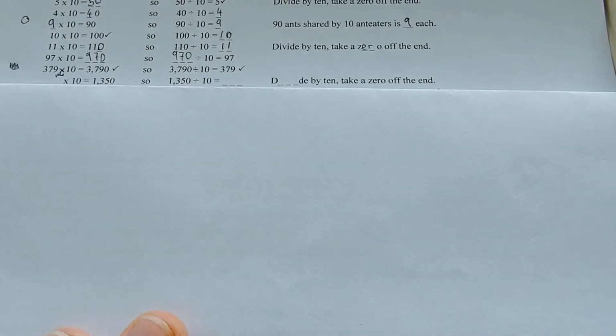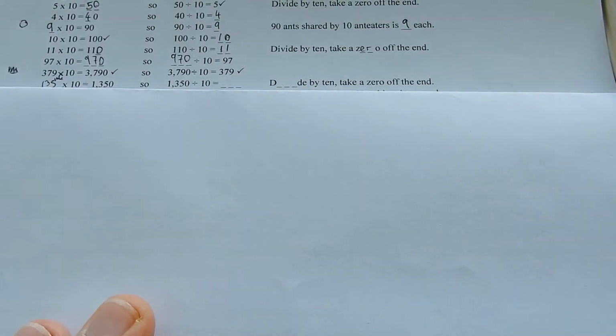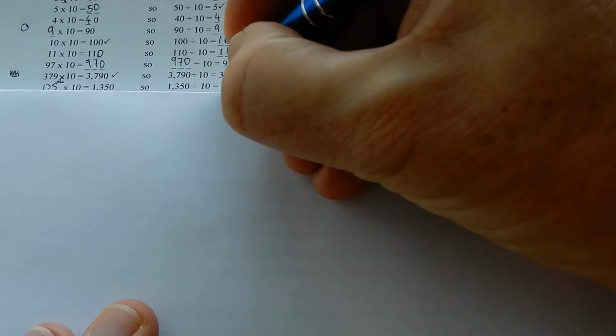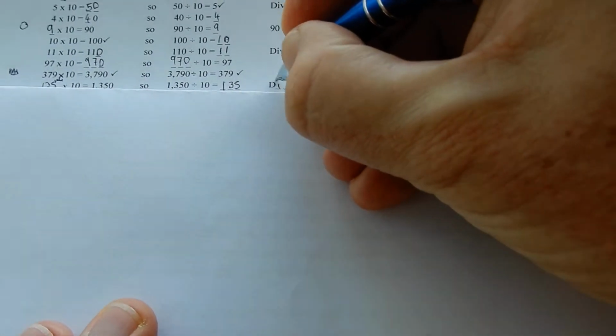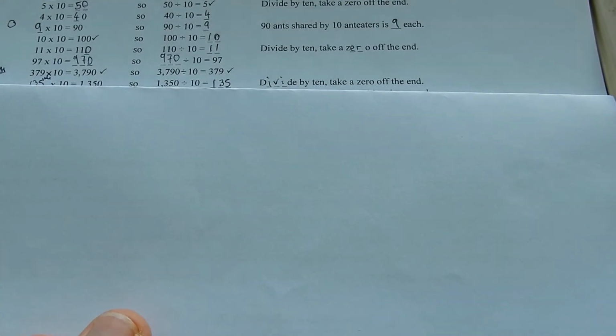Should I put that in? Maybe I don't. Well, I'll just leave it as a go. Something times 10 is 1,350. 135. 1,350 divided by 10, take a 0 off. 135. Divide by 10, take a 0 off the end.